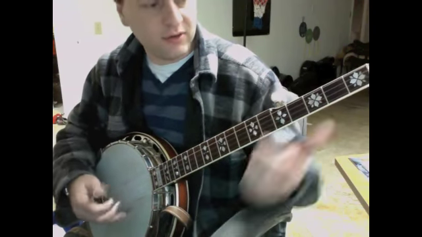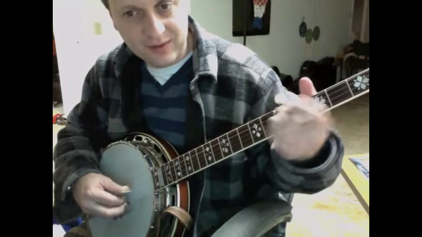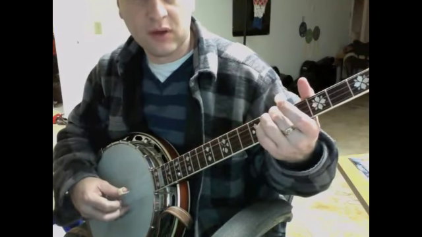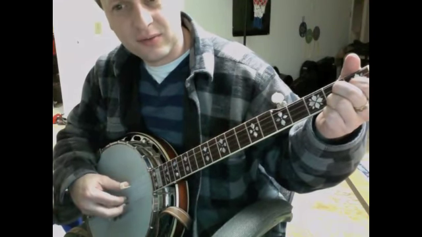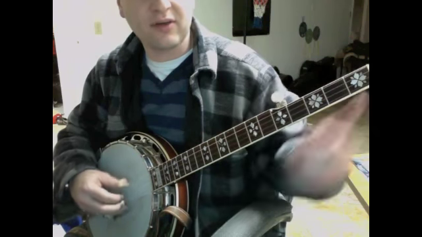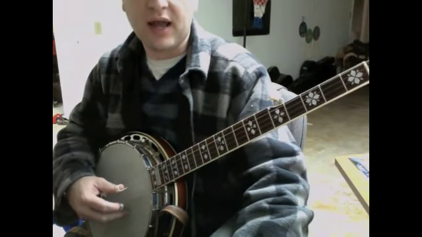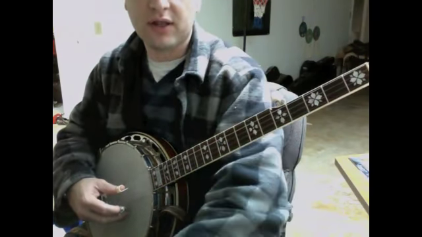I just happen to do that alternating thumb to kick it off because I like it, or the forward backward roll because I like it. And then I kind of like this. But I don't like finishing that roll. I like to go hit that note, hit that melody note better.